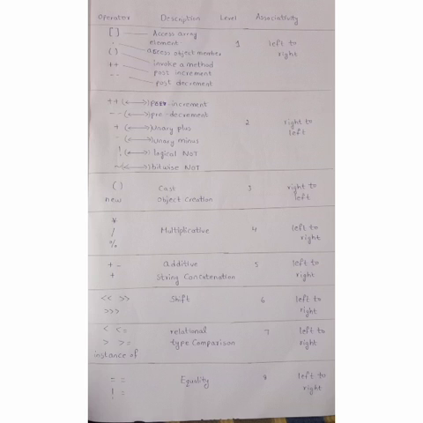Next one is the bracket, where we use the new operator for object creation and cast. Level is 3, right to left. Next one is star, slash and modulo. It is used as multiplicative. Level is 4, its associativity left to right. Next one plus and minus. It is used as additive and string concatenation. Level is 5 and associativity left to right.